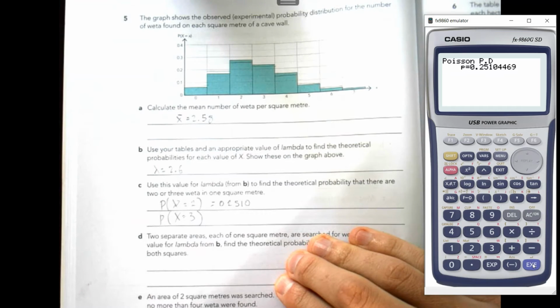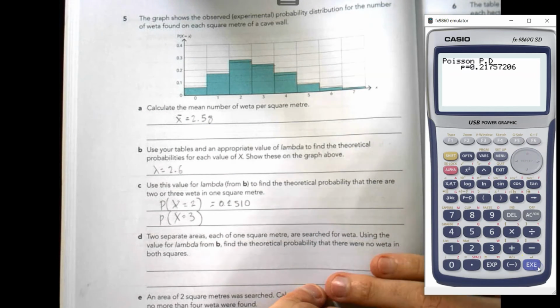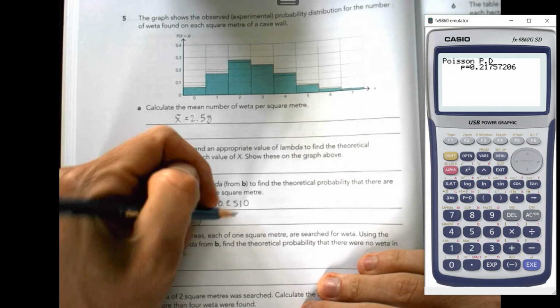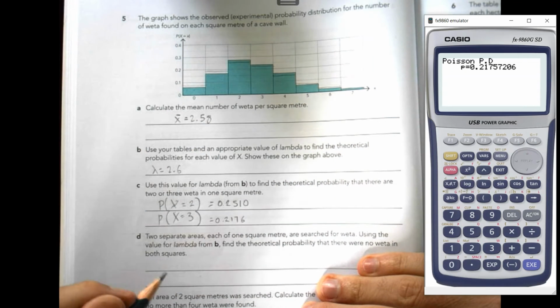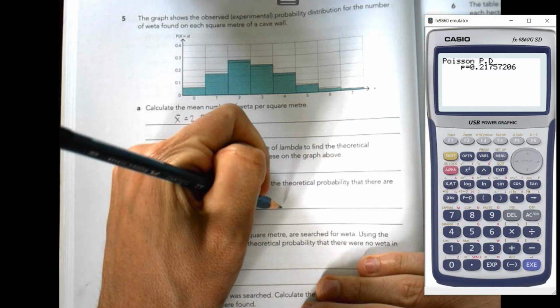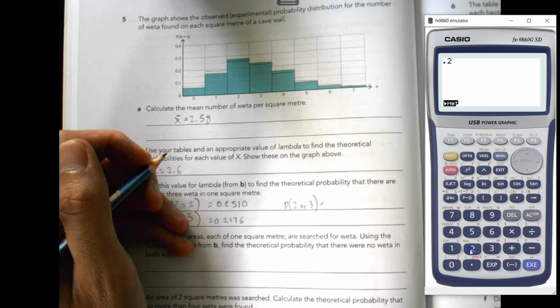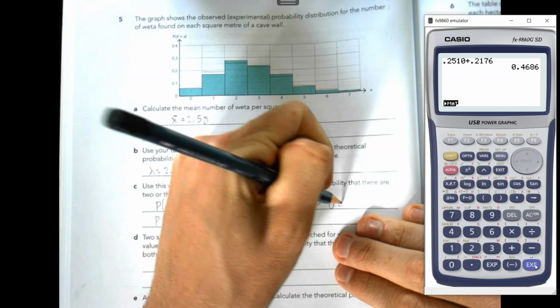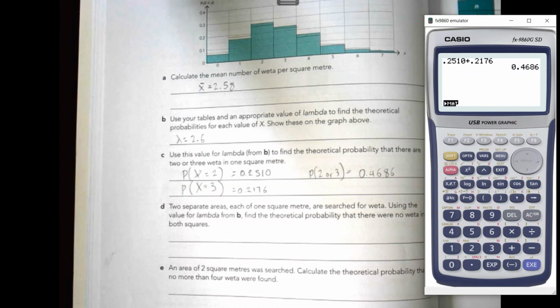0.2510, just 4 decimal places, and then the probability for 3 is 0.2176, so 4 decimal places. Then we combine those to get the probability of being 2 or 3. We do that by adding them together. So that comes out with a probability of 0.4686.